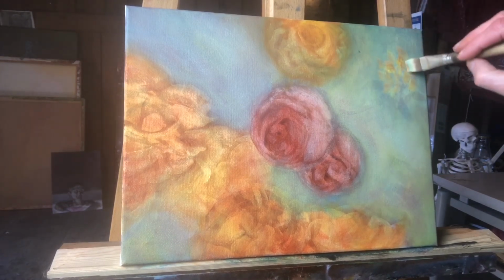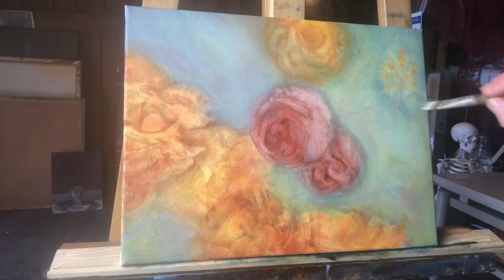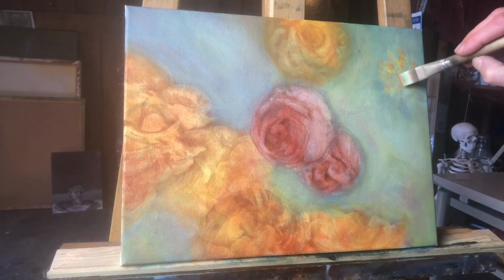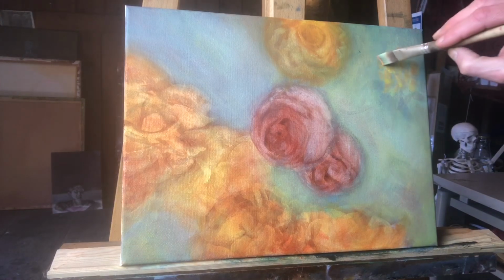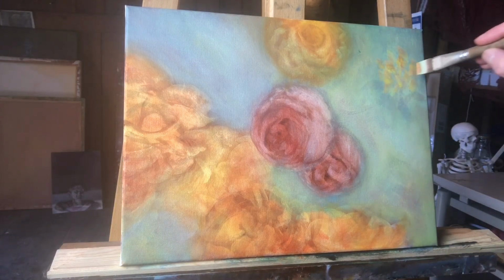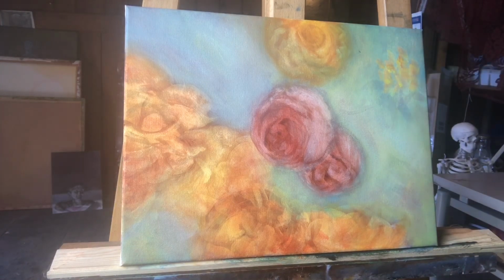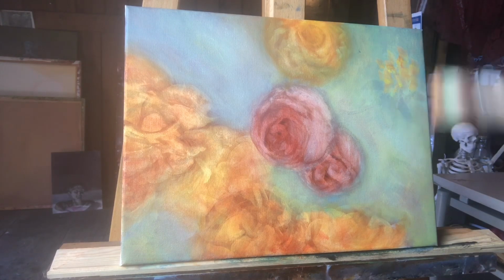Because we're dealing with these purple flowers, we're dealing with quite a bit of leaves. I don't know how far into the leaves I want to go, but definitely some indications of those purple flowers is probably good, or at least a little warmth to them.